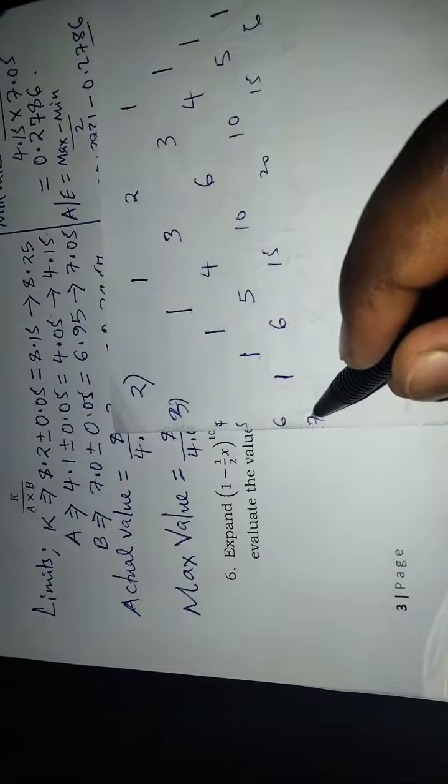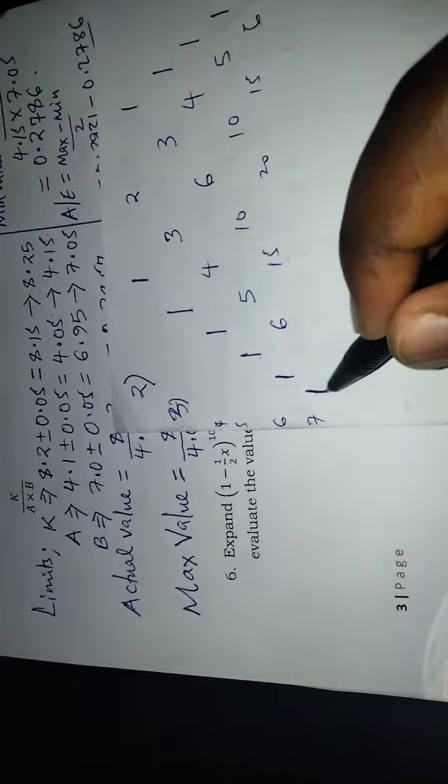The coefficients of power 7, we're going to begin with 1, then we have 7, 21, 35, 35 again, 21, 7, and 1 at this point. So now with 1, 7, 21, 35, 35, then 21, 7, and 1. These are the binomial coefficients of power 7.